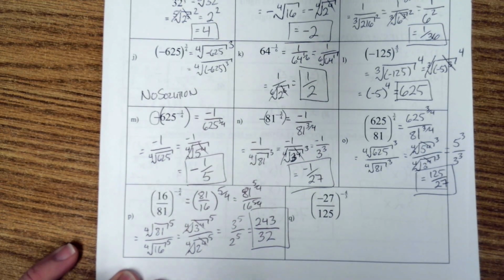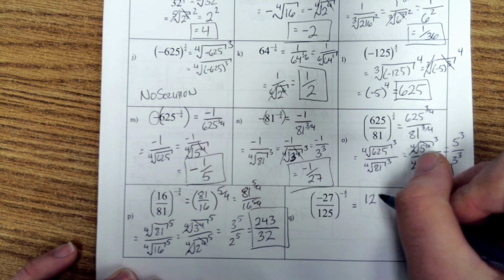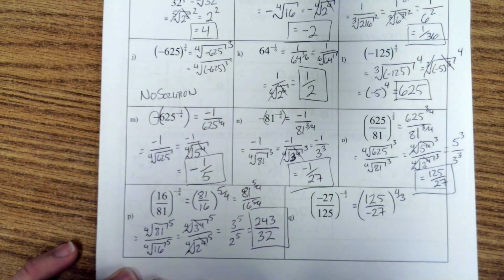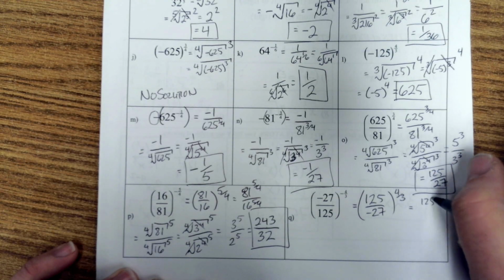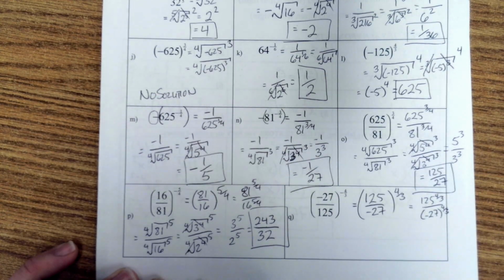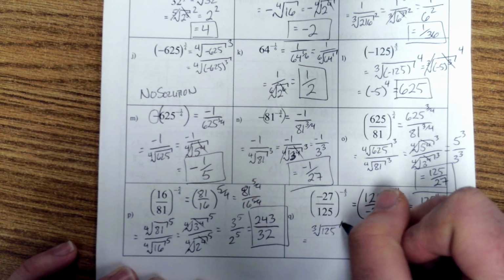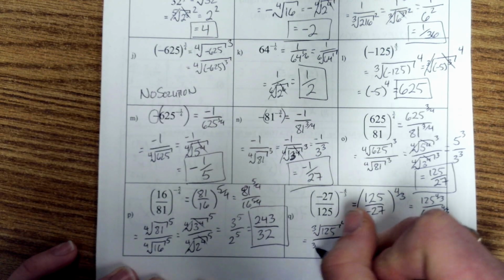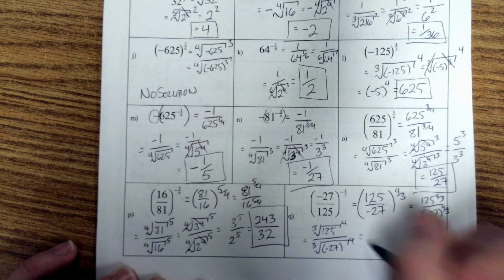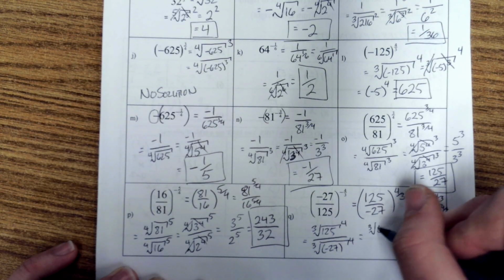And then finally, negative 27 over 125 to the negative 4/3 power. So let's make that 125 over negative 27, all of that to the positive 4/3 power, or 125 to the 4/3 over parentheses negative 27 to the 4/3, which should really be the cube root of 125 to the 4th over the cube root of negative 27 to the 4th, or again, cube root of 125. 125 is really 5 to the 3rd power.